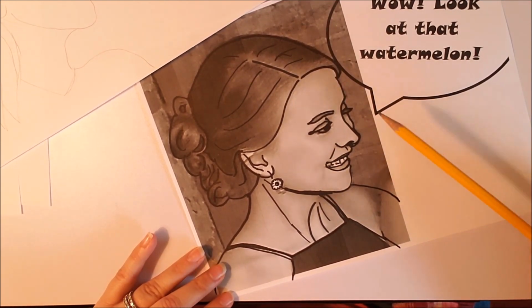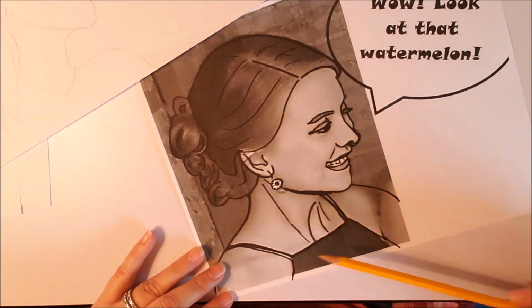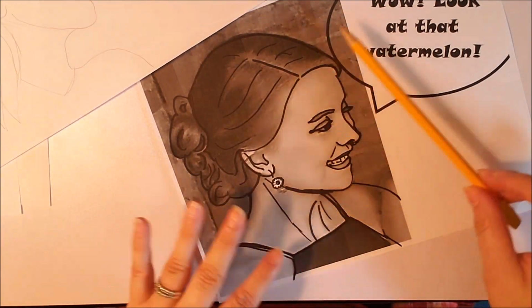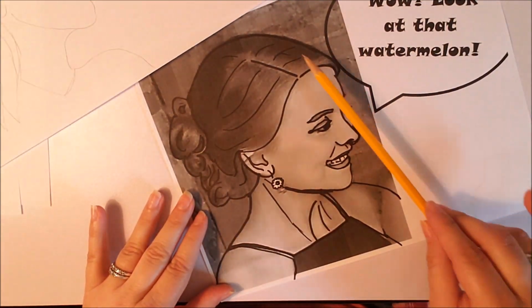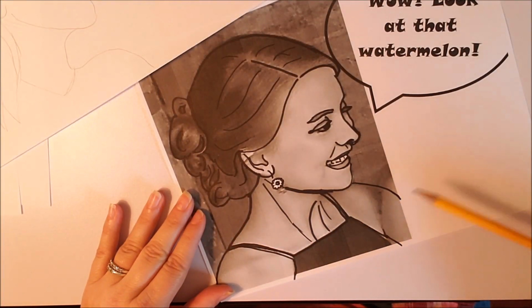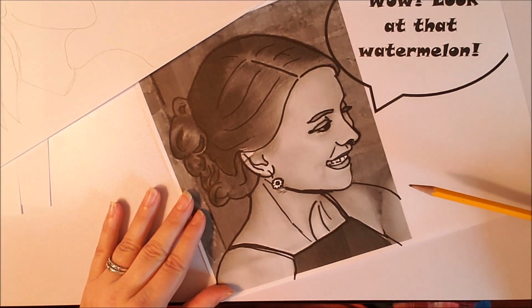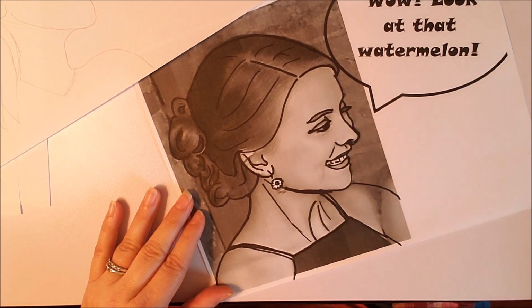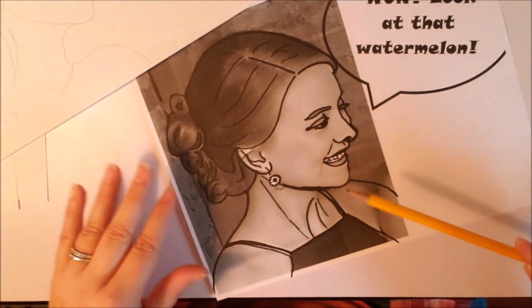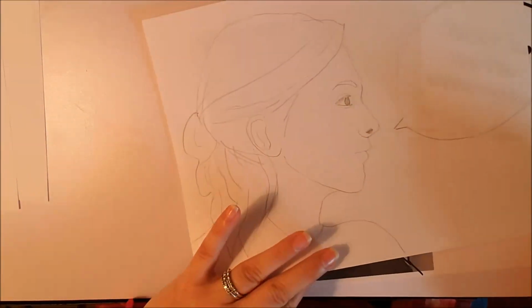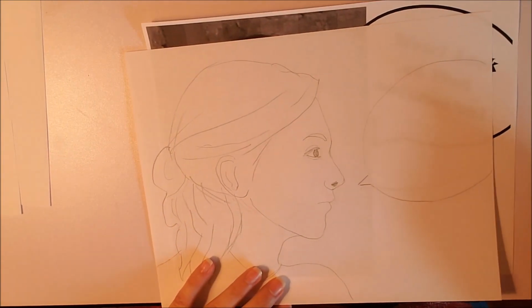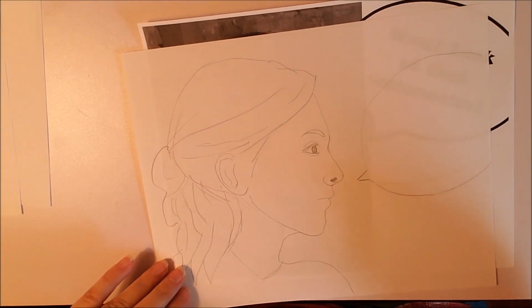but I liked the view of this, so I went ahead and chose to do this. And all I did was just put it on a Word document and enlarged it to fit how big I would think I would want it to be on just a regular 8.5 by 11 piece of paper. And then I just printed it out, and I'll tell you what I did with the outlining in just a second.